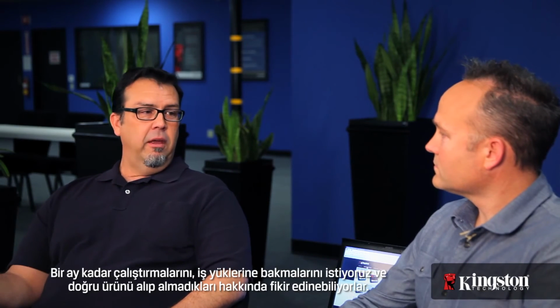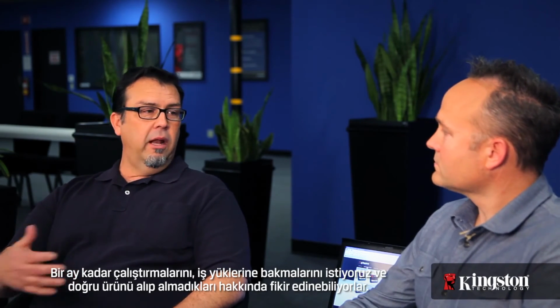With our enterprise drives, like the E100 and ones like that, we have some special enterprise attributes that we'll output to, and it helps them track that wear, right? What can they expect? We'll ask them to run it for a month, take a look at that workload, and it'll give you an idea of whether you've got the right product or not. So great. Sounds like great tools. Yeah, it is nice.